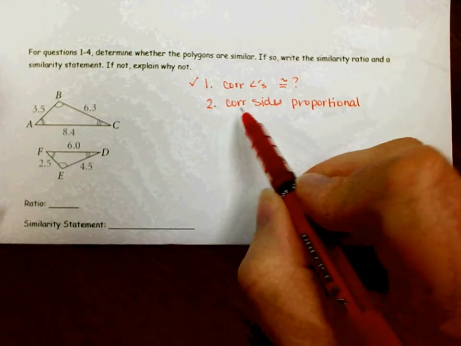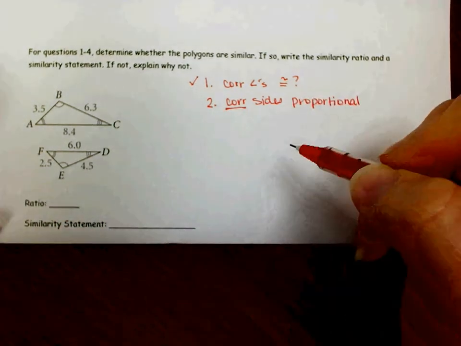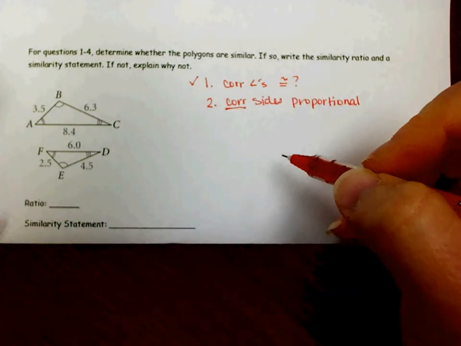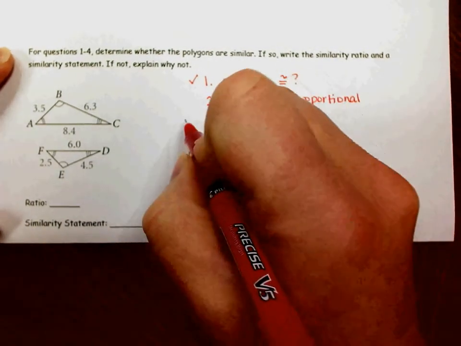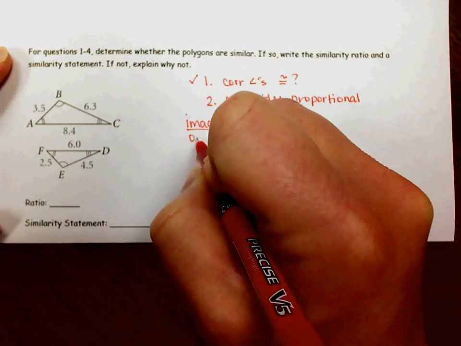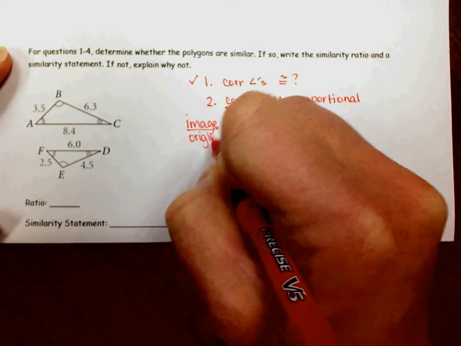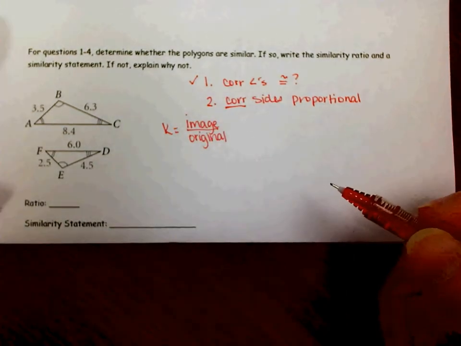To see if the corresponding sides are proportional, we have to pay attention to which sides are corresponding to one another. So when I go to write my ratios, I'm going to write them as image over original. I'm going to write my ratios in that order because that's how the scale factor will be written if they are similar to one another.